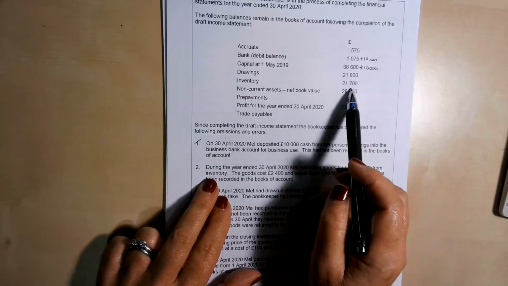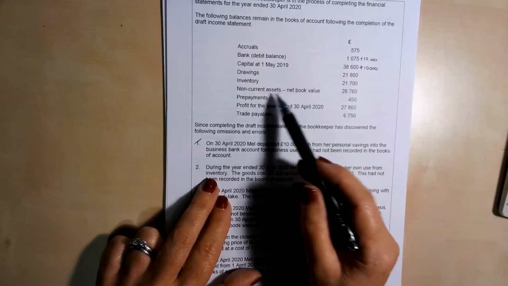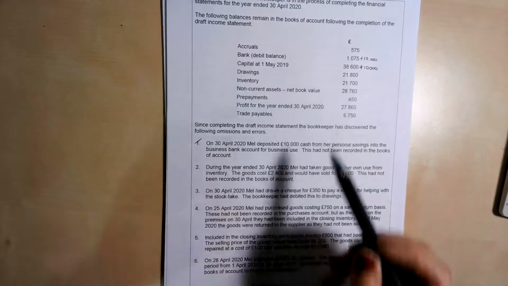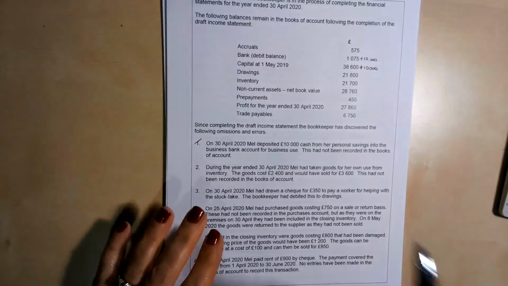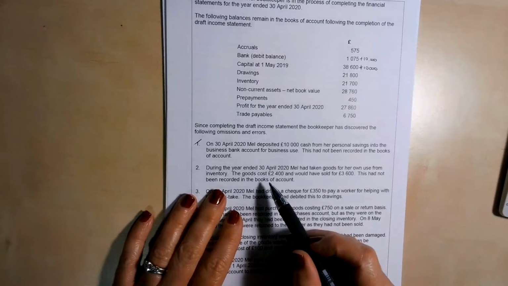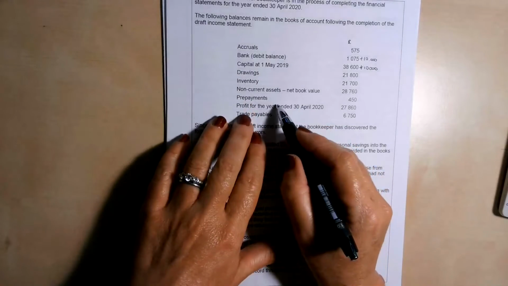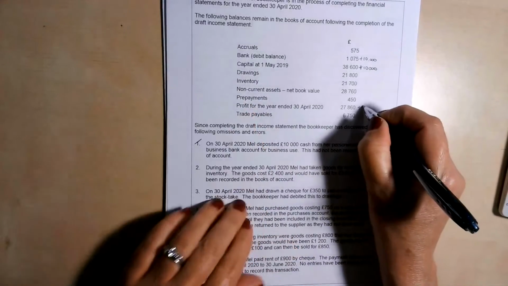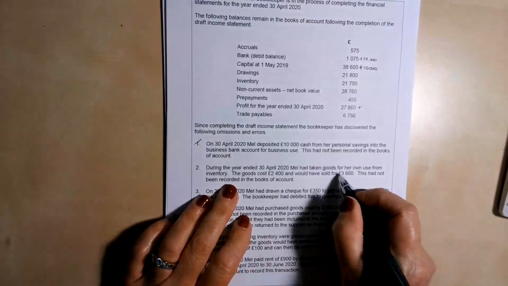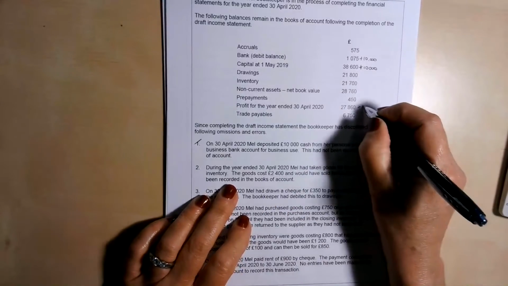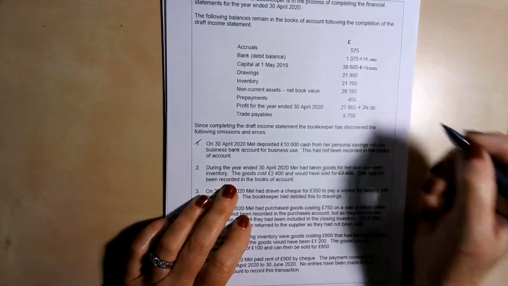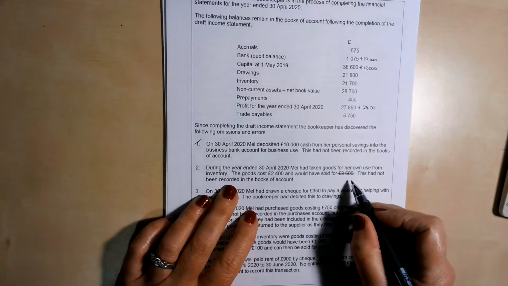Remember, inventory is a calculated figure. It's arrived at by counting the inventory and then valuing it generally at the cost price unless there's a problem with it. So when we do goods for own use, you must remember to take it out of purchases. So that will actually increase the profit for the year. Remember the selling price is irrelevant. It's just at the cost price. Wouldn't be fair to charge the owner at the full retail price for goods they've taken.